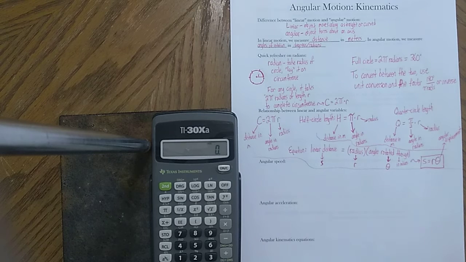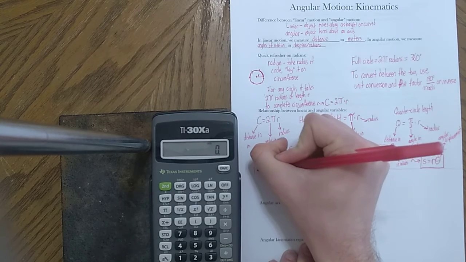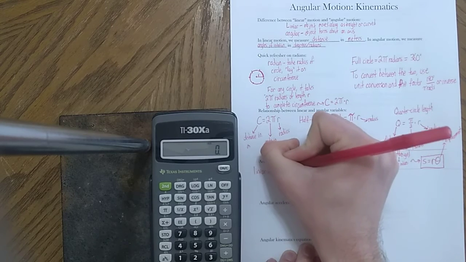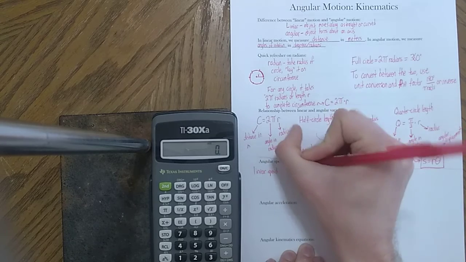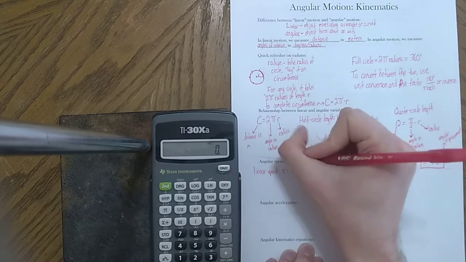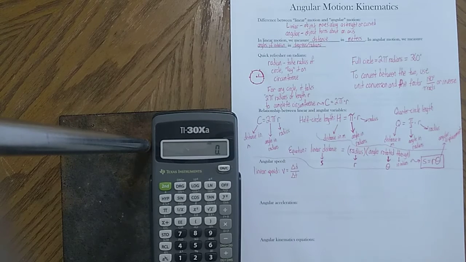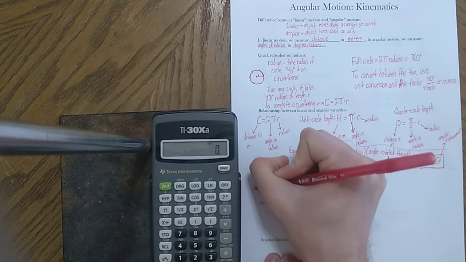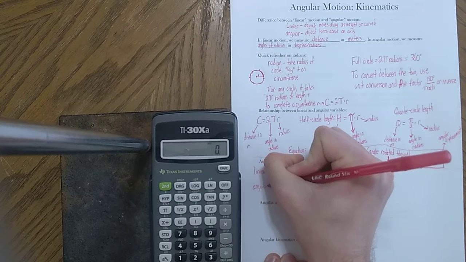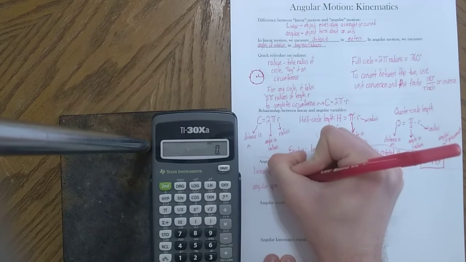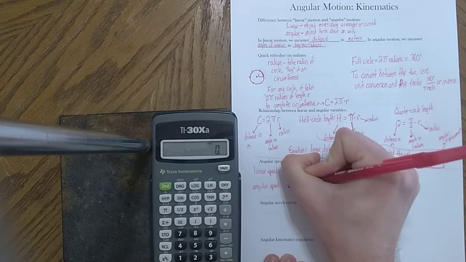Now, angular speed. If we have an angular displacement, the angle that something rotates through, we could also talk about how fast it rotates. Recall back when we were talking about linear speed, the equation would be speed equals the change in distance over a change in time. How far you traveled divided by how much time it took. For angular speed, there is also an equation, and we're going to introduce a new variable. But before we introduce that new variable, let's talk about what the equation would be.